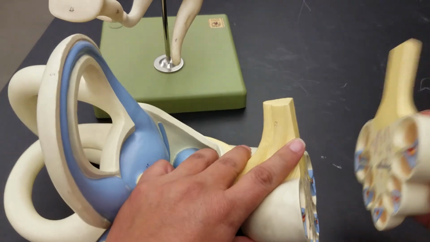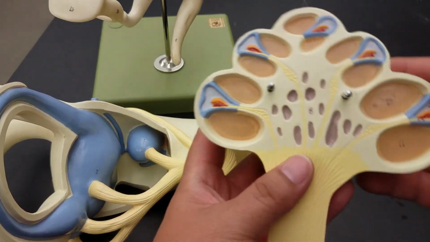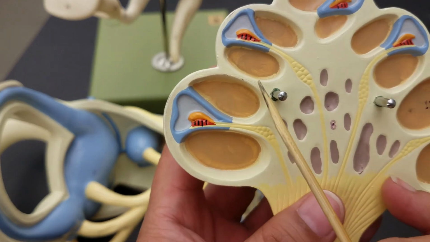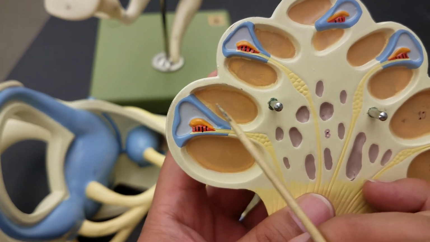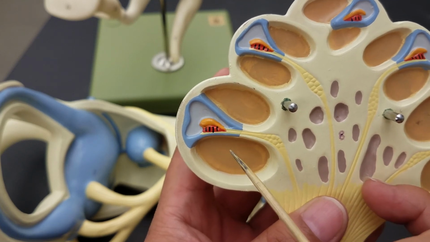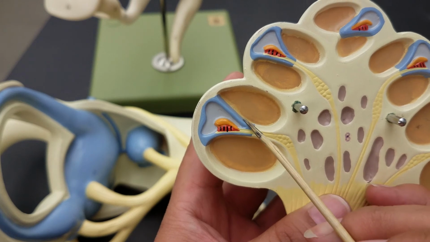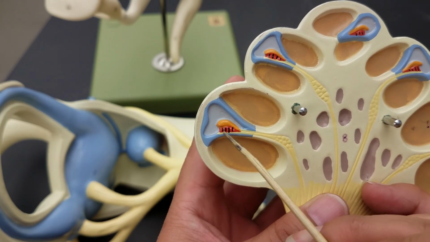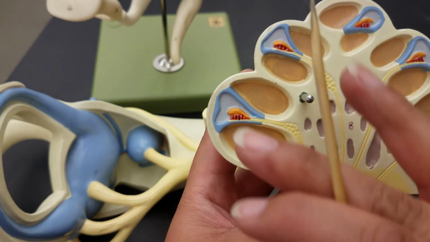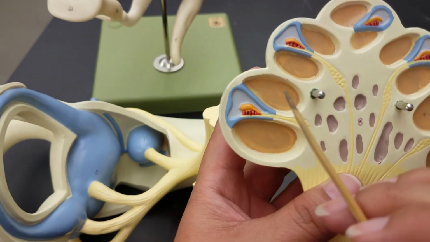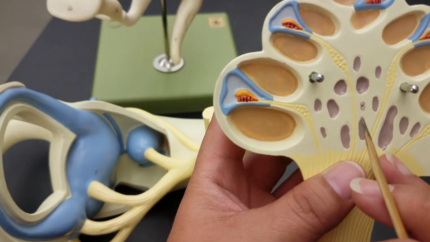If I open this up, we do have a much larger model that shows this, but this will be just fine for our purposes. Here you're going to have your scala vestibuli, your cochlear duct, and your scala tympani. That's going to be that vestibular membrane, and here is that organ of Corti. Remember, there is a picture of a model of the entire organ of Corti, and it's much bigger, and you've got pictures of that.